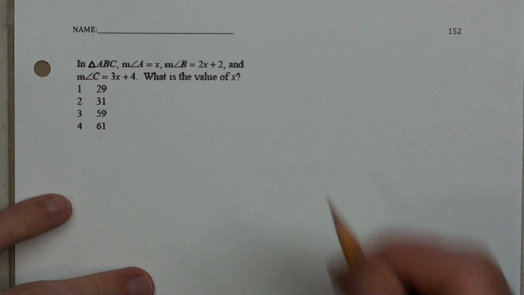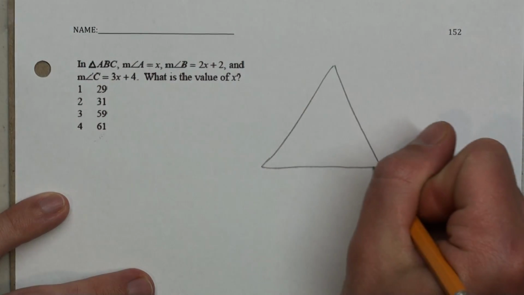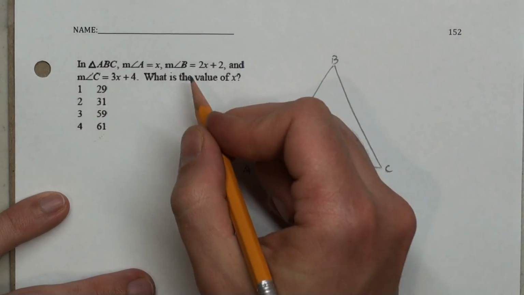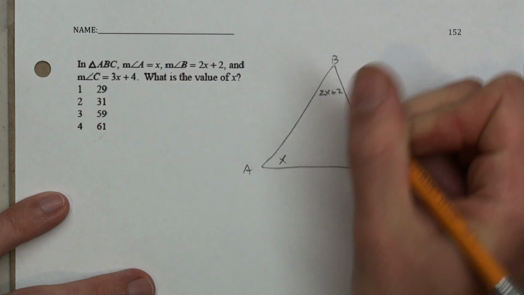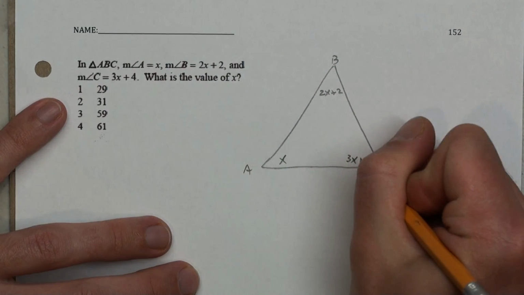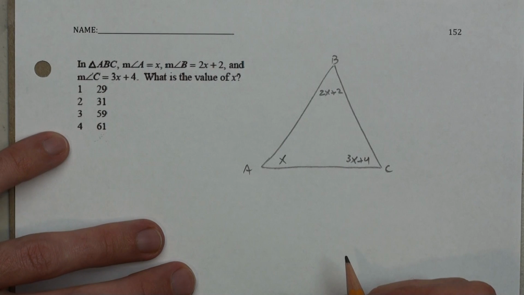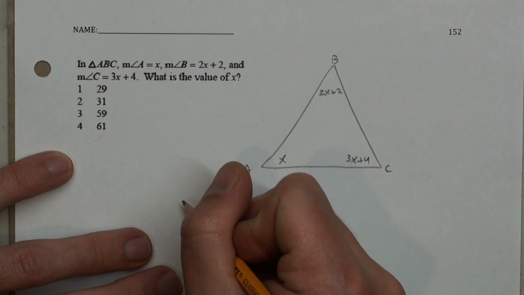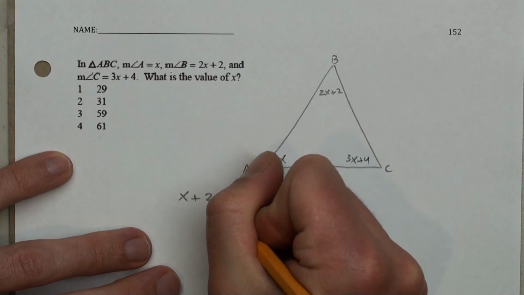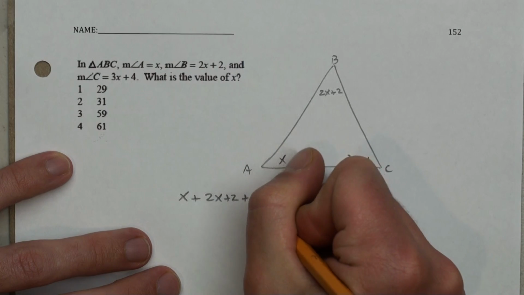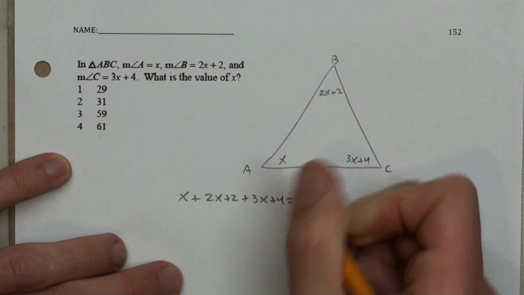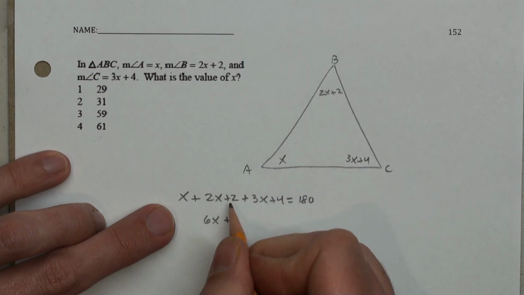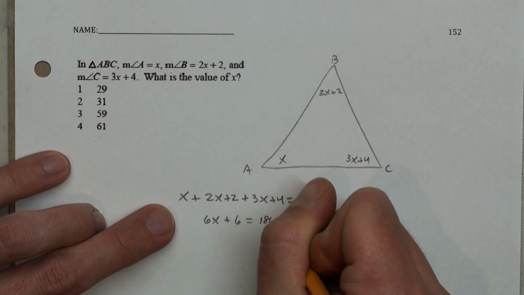Triangle ABC. Angle A is x, angle B is 2x plus 2, angle C is 3x plus 4. What is the value of x? The sum of the measures of a triangle add up to 180, so that's what this is testing. x plus 2x plus 2 plus 3x plus 4 equals 180. 6x plus 6 equals 180.